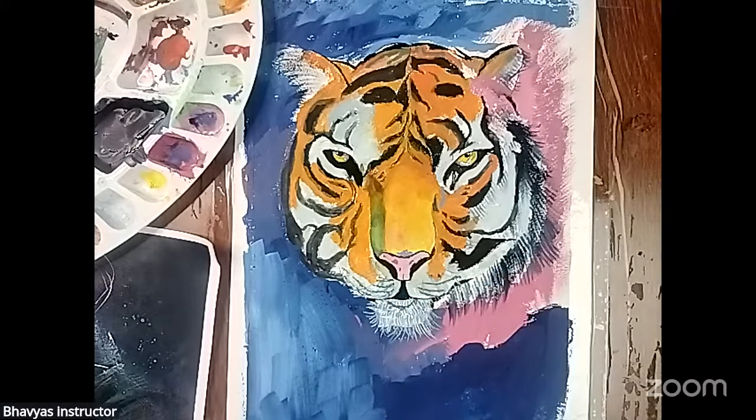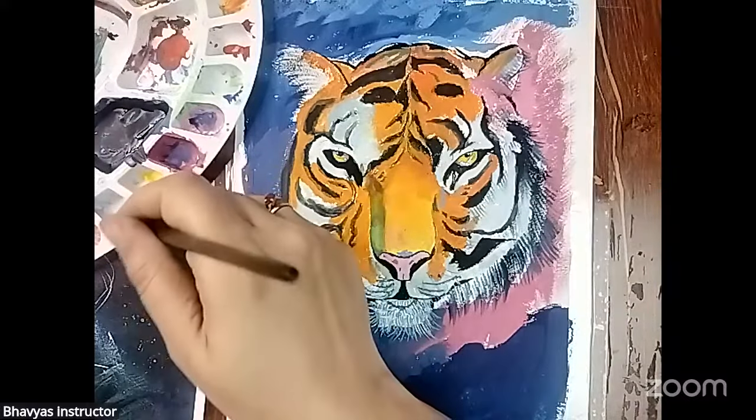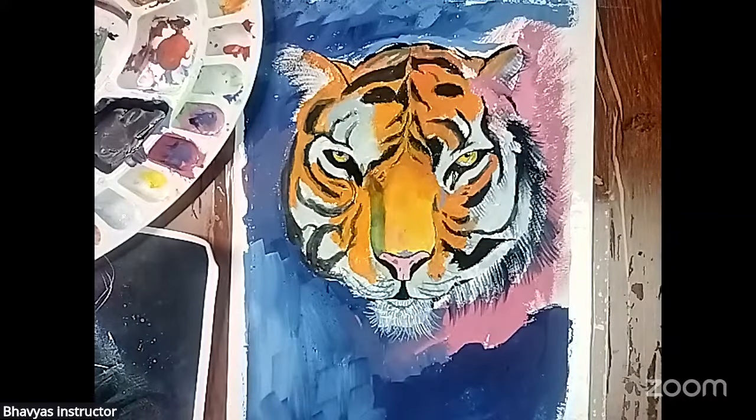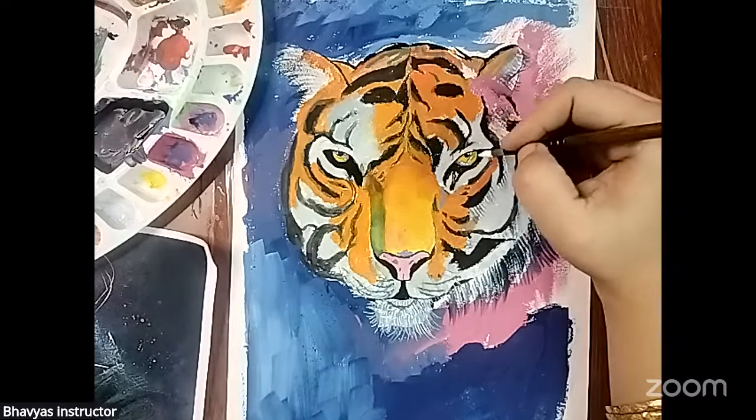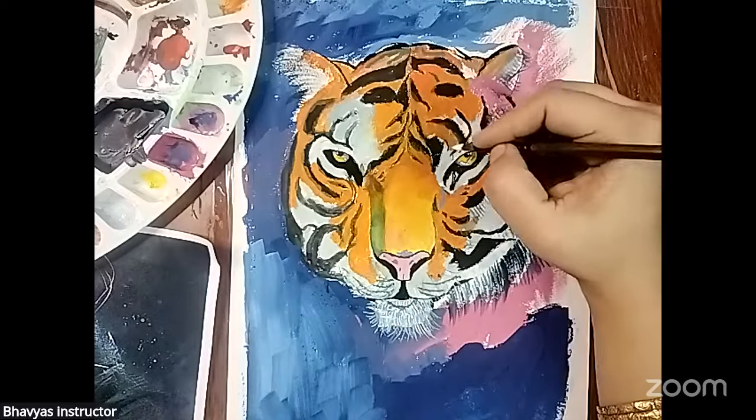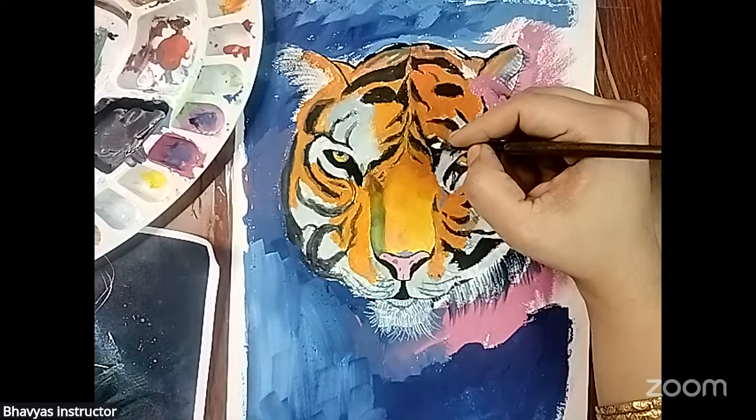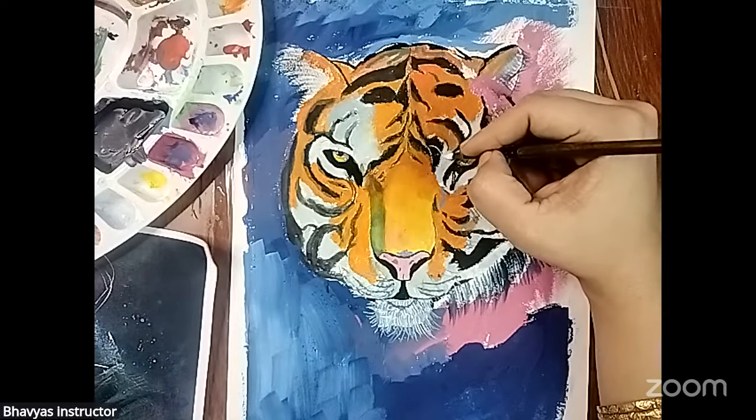Okay. Only one part is pending. That is, you need to add white. Only one part is pending for the eyebrows, eyelashes. We need to add that. We will do it near the eyes. Okay, just draw fine lines.